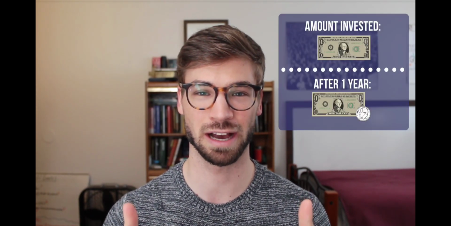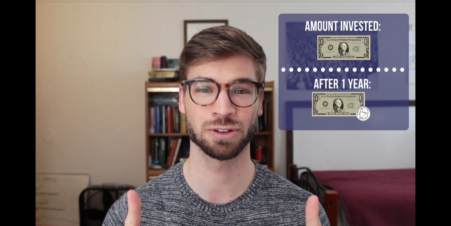For example, say you invest $1. A year from the time that you invest $1, that $1 turns into $1.10. You keep that $1.10 in your account, and the next year, the $1.10 doesn't turn into $1.20. It actually turns into $1.21. And that's because you've earned interest on the interest that you've earned.